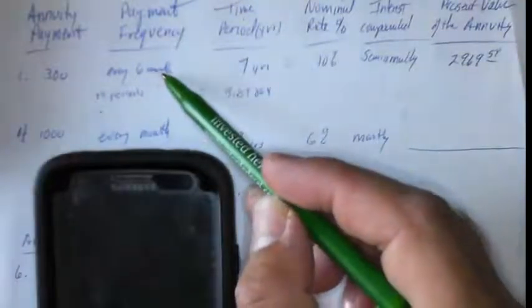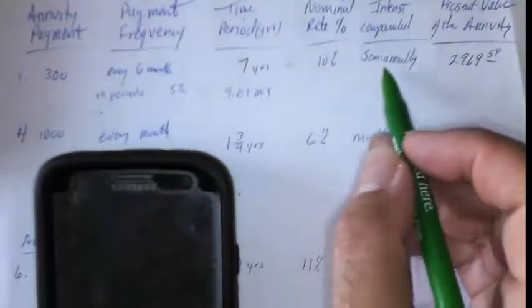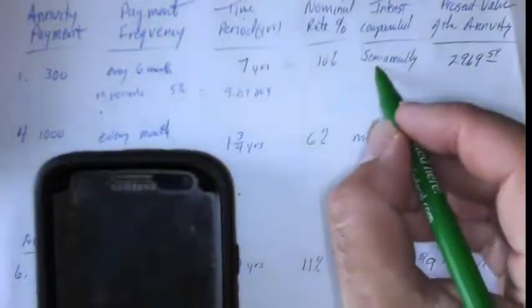We're looking at the frequency, how long it is, the annual percentage rate, and then how often we're doing it. Semi-annually is twice a year, so each period is going to be half of that, or 5%.